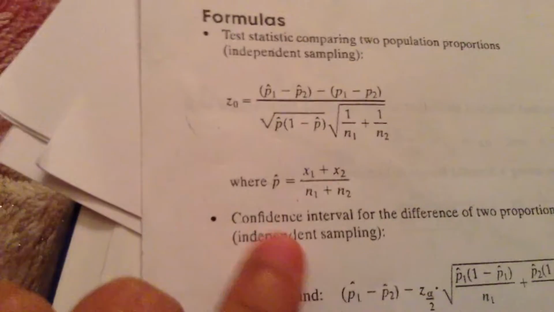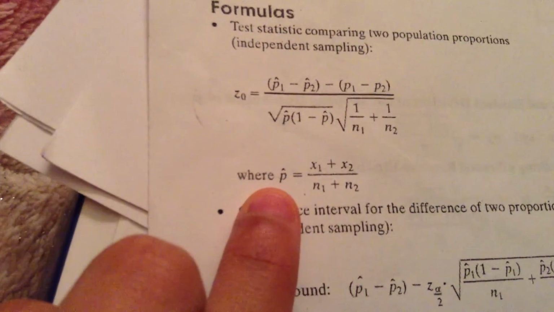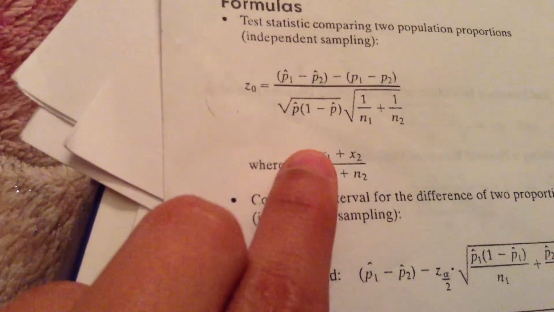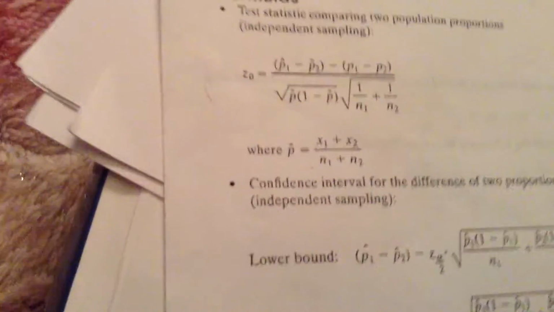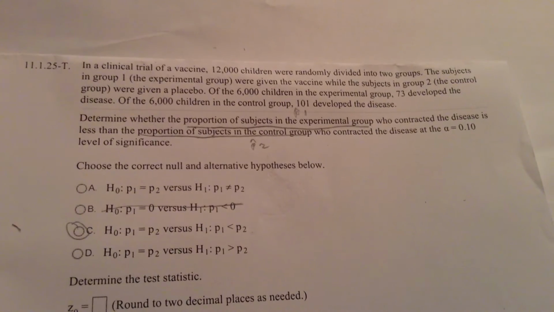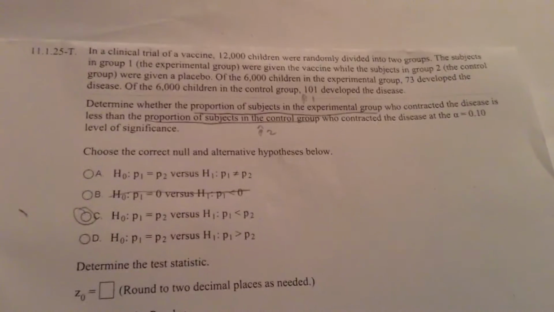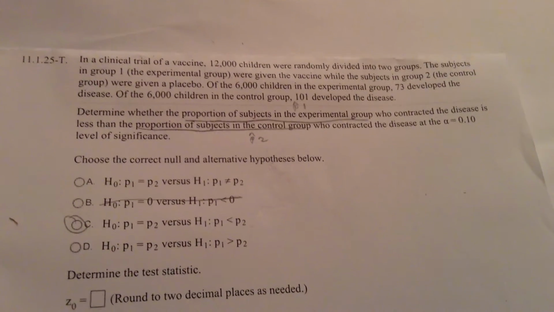Right here, this is how we get our p hat. First, we're going to identify x1, x2, n1, and n2. Our n1 for group 1 is the number of subjects in group 1 right there, so that's 6,000. We'll write that down. n1 equals 6,000, and n2 is also 6,000, just right here.